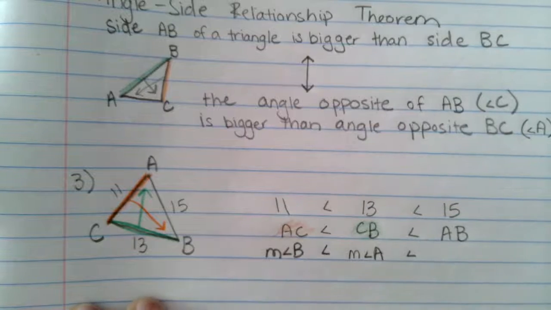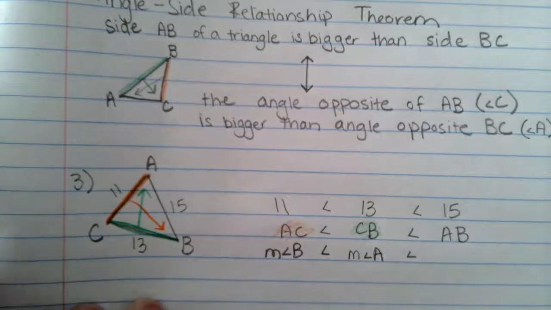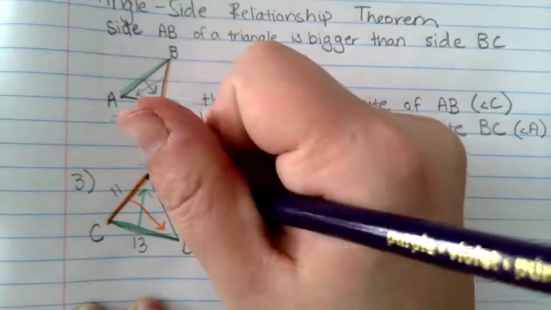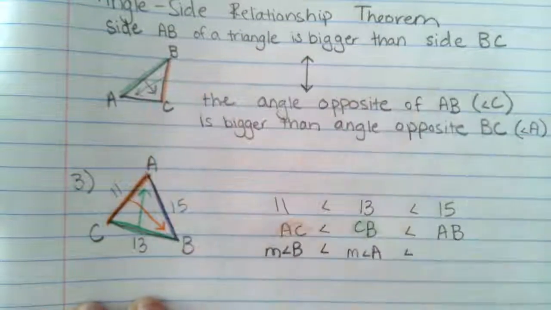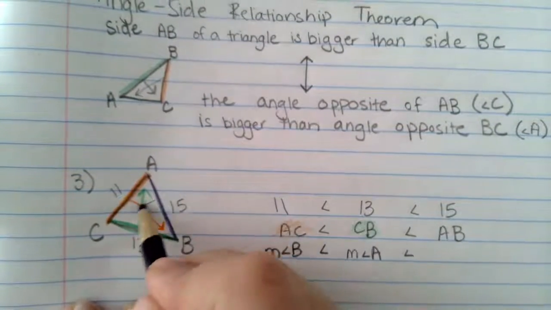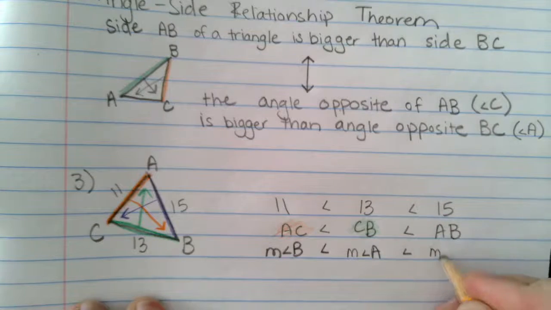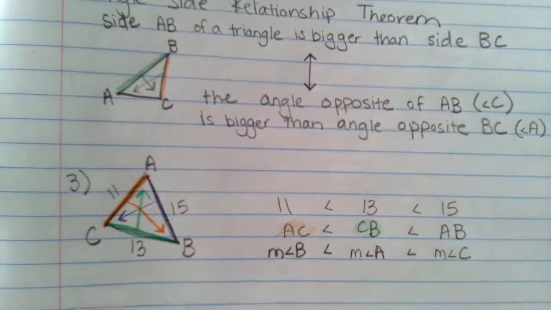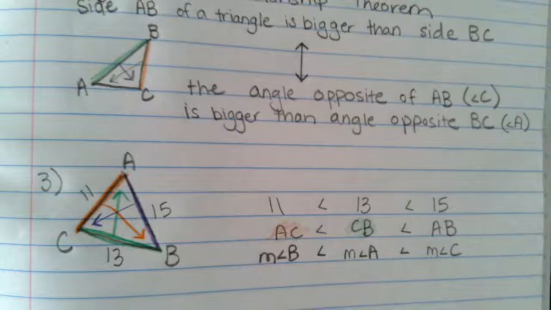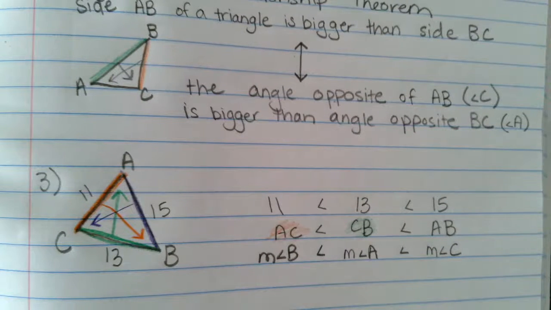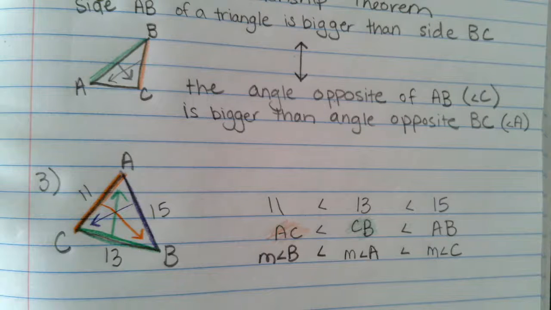And then lastly, we have AB. And what's the side across from AB? C. So which one is the biggest angle of the 3 angles? C. Which one is the smallest? B. In the middle? A. And that's it. I said we were going to do 2 examples, but I lied. We're just going to leave it at that.